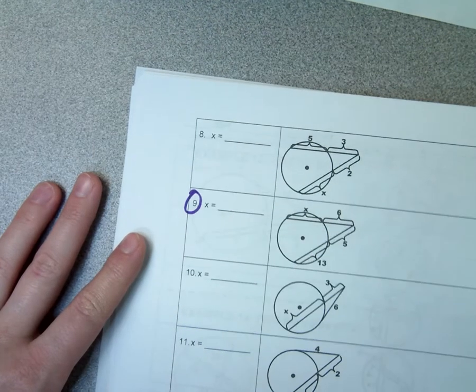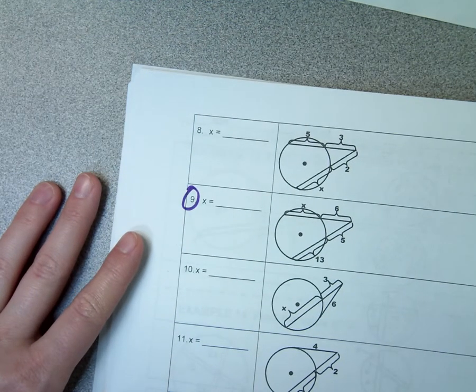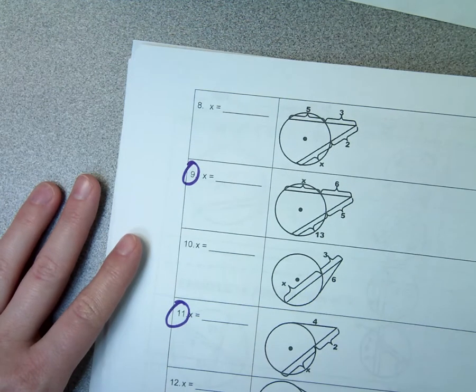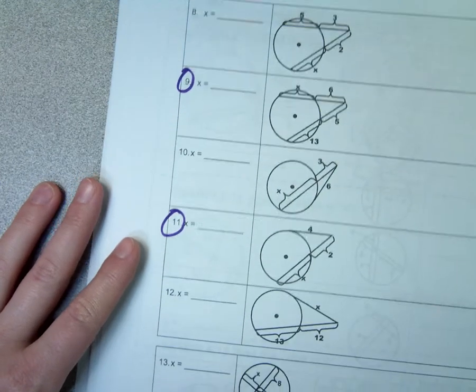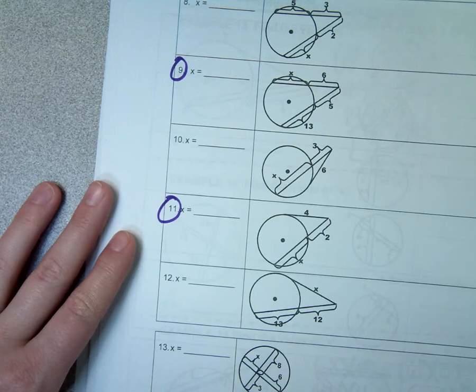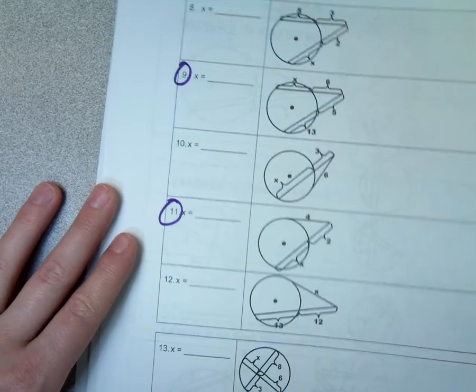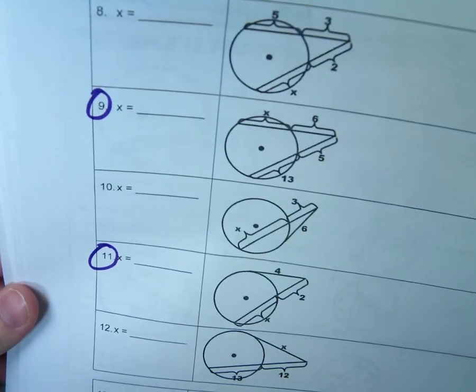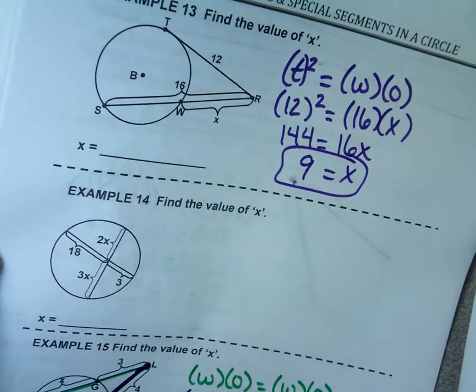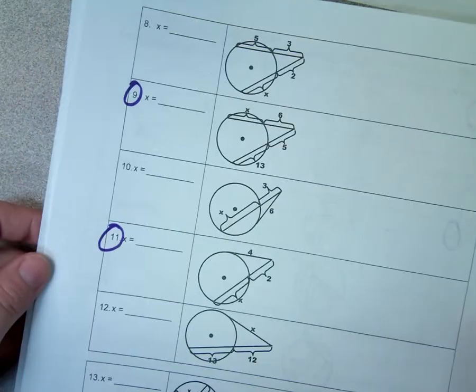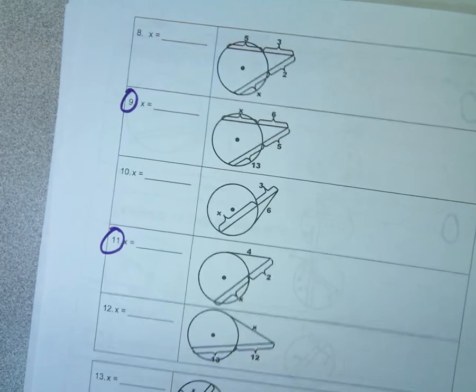Okay, thanks. Number 9. Let's do 11. And let's do 14. So 9, 11, 14. Let's see here. So we have secant, tangent, secant, secant. Let's call it good.